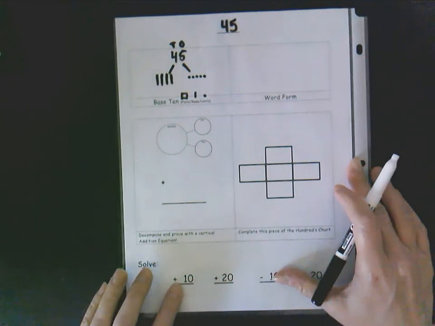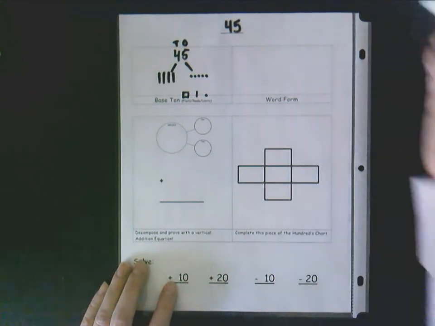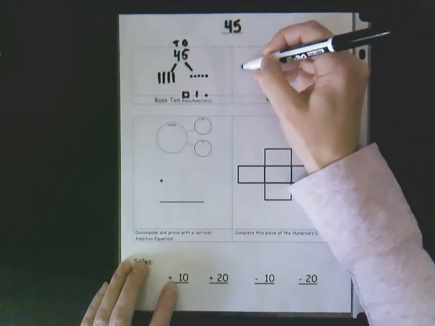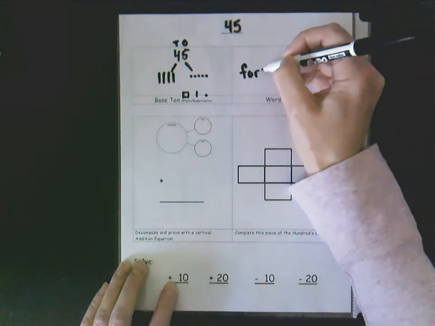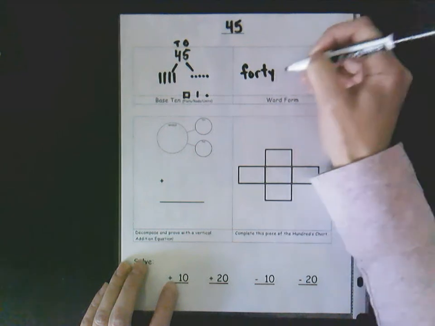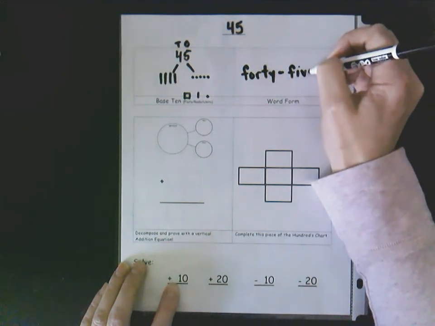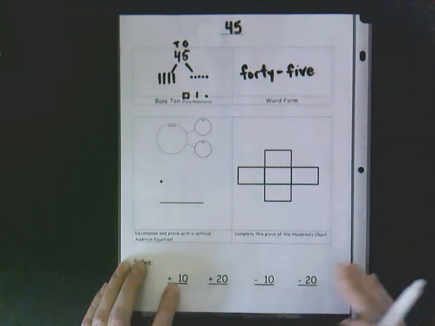Writing it in word form can be tricky, but it just takes practice. 45 is going to be a hyphenated word. 40, F-O-R-T-Y, hyphen 5, which is a magic E word. 45.